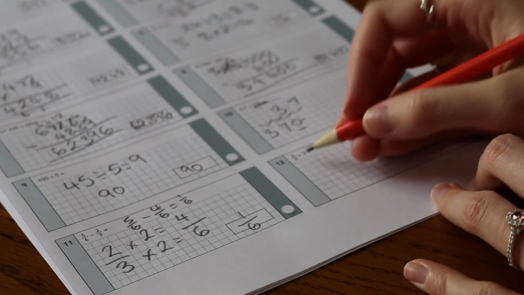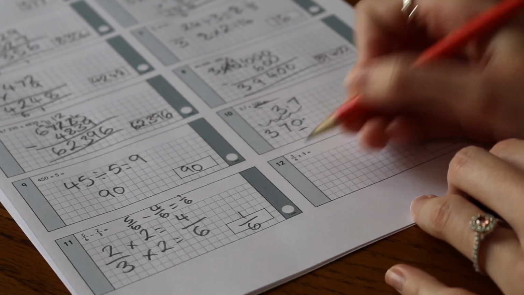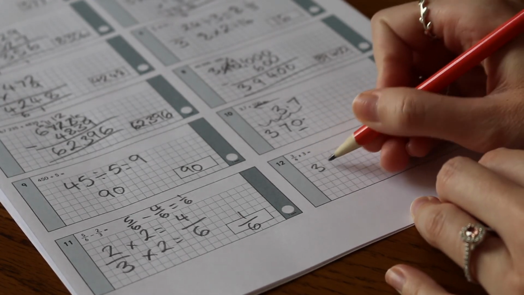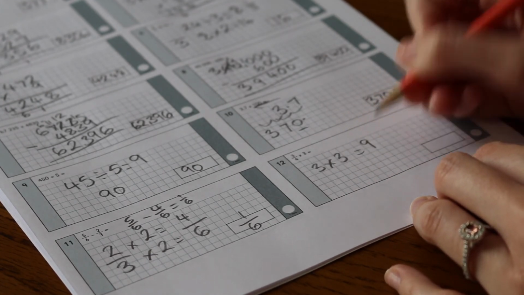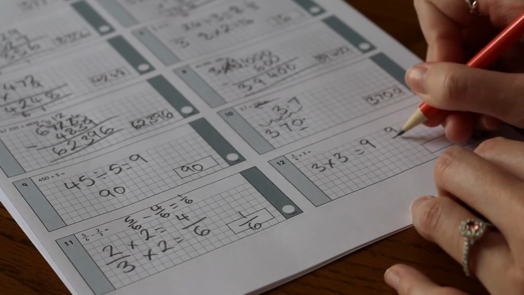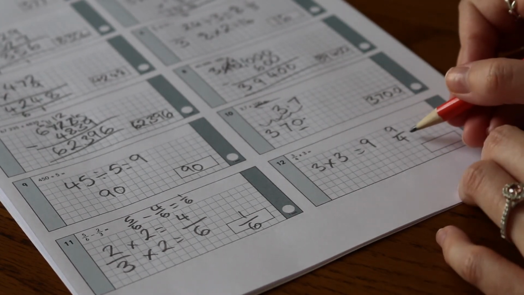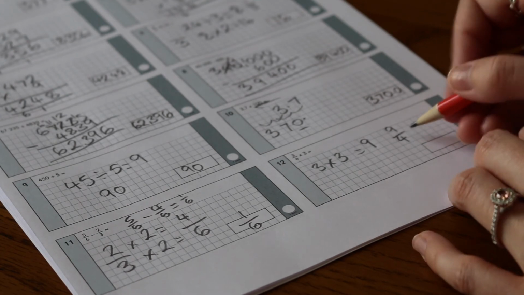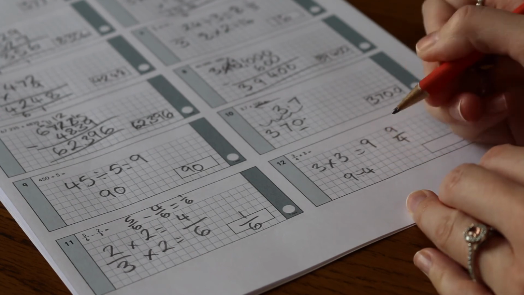And the last one, 3/4 times 3. Now we don't multiply the denominator, so it's 3 times 3, which would be 9. So we have 9 quarters. You can leave it like that, or you can change it into a mixed number. In order to do that, you do 9 divided by 4.